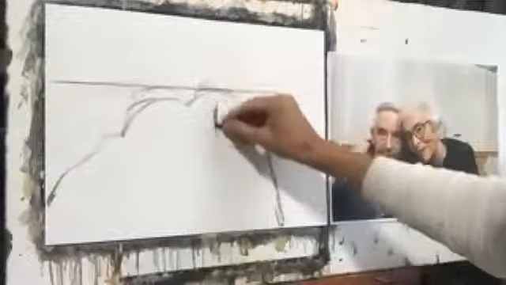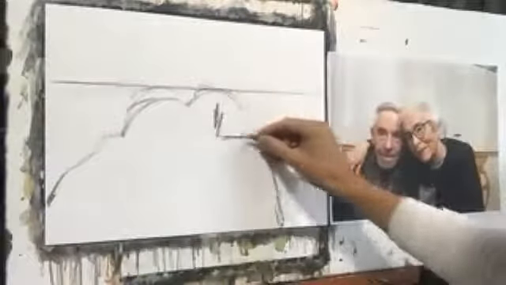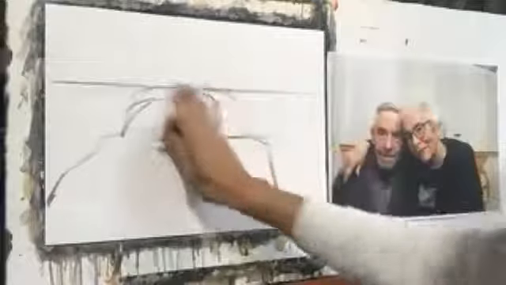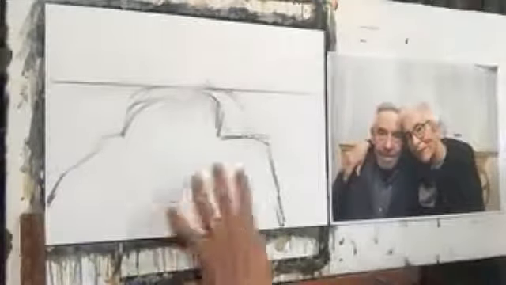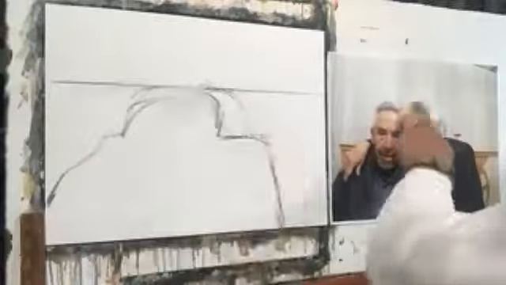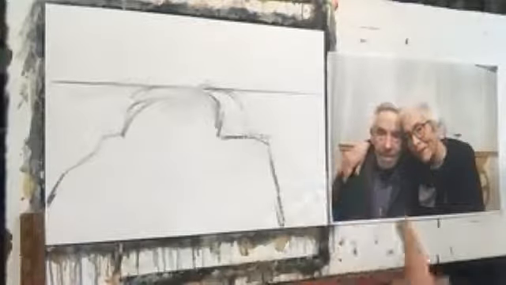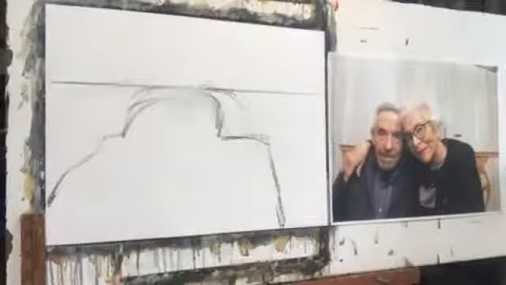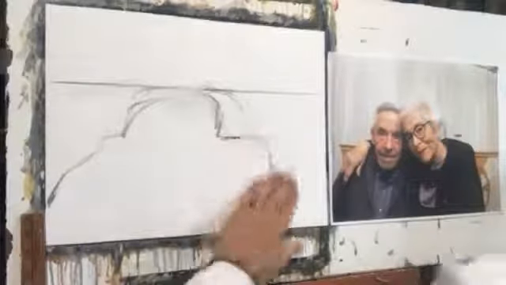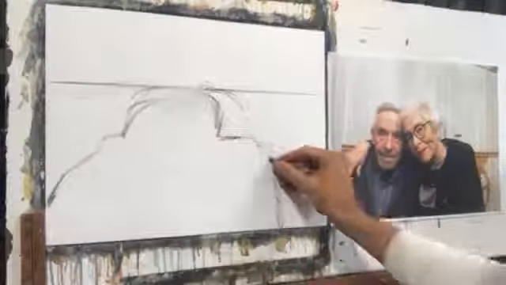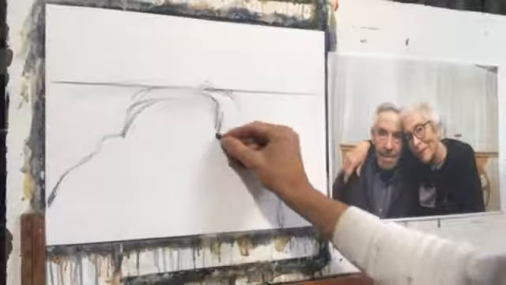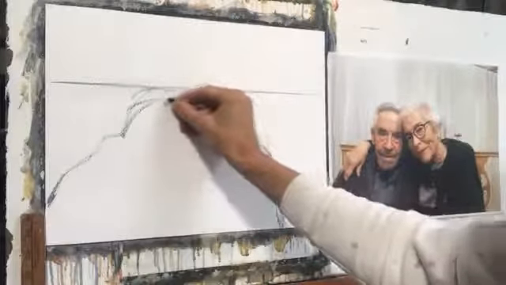So what I'm doing right now is setting up an initial potato shape, and at the same time trying to find some measurements to decide where the main inflections in curvature may fall on my composition. So again, this is where my mom's head starts.